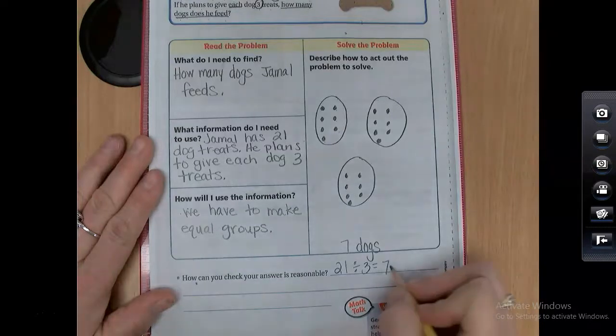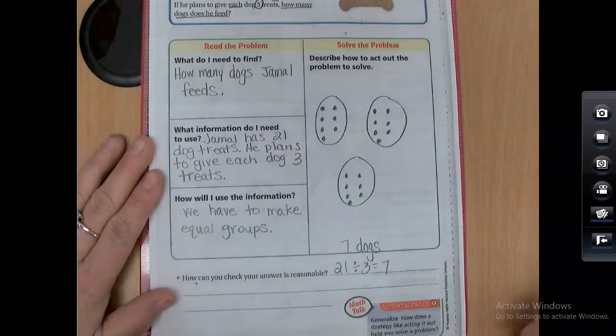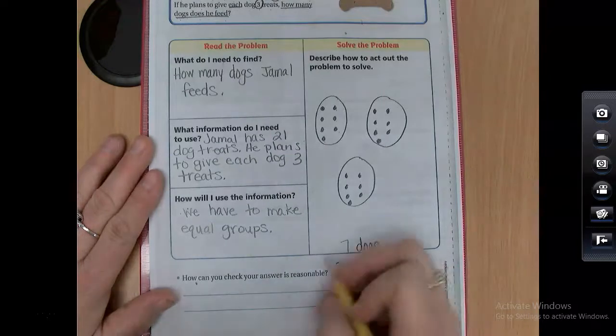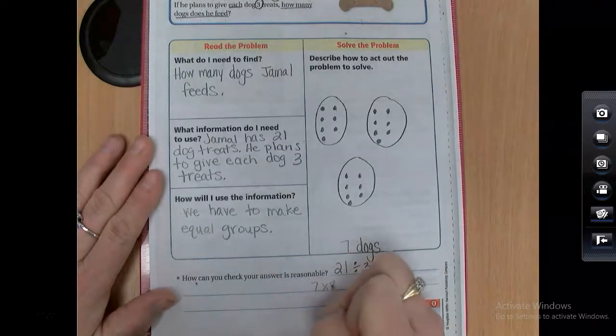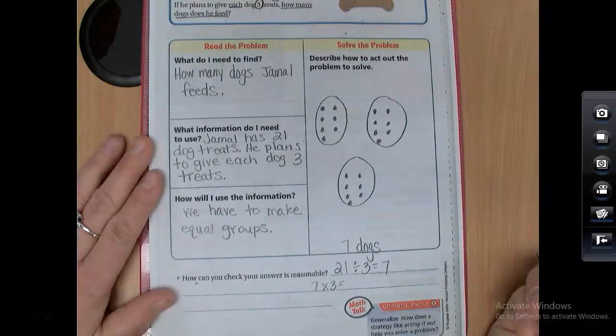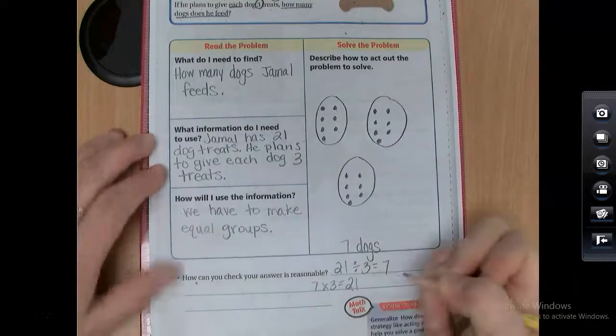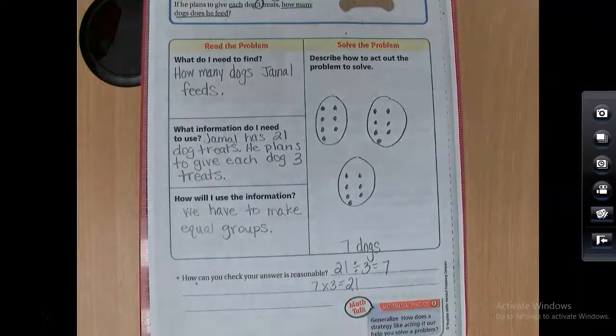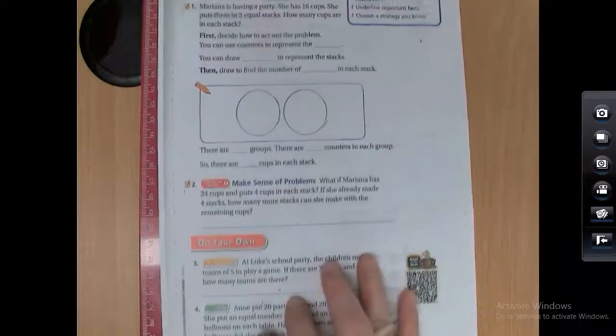So let's check. To see if I did this correctly, I could say 7 times 3 equals, well, it's 21. So boys and girls, you did this correctly, okay? Great job. All right, let's move on. Go ahead and turn to page 303.